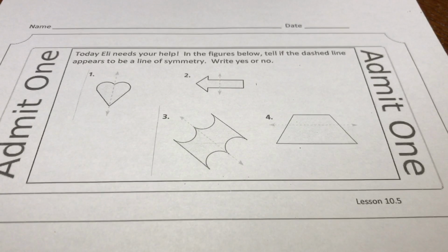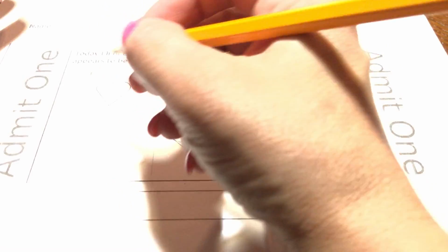So let's start off with the ticket in. Okay, so Eli, you're the man today. Today, Eli needs your help. In the figures below, tell if the dashed line appears to be a line of symmetry. Write yes or no. All right, so check your answers.